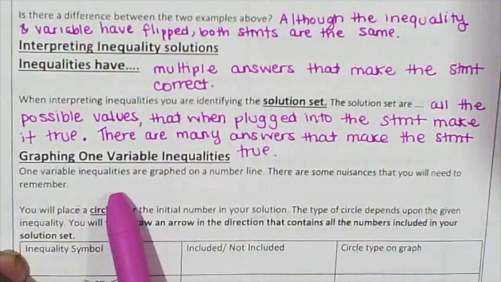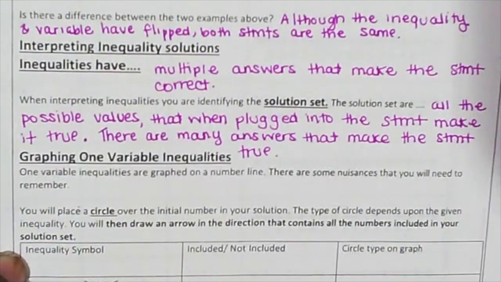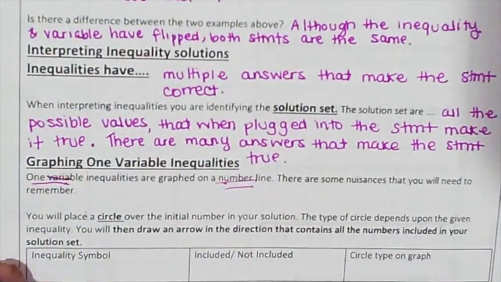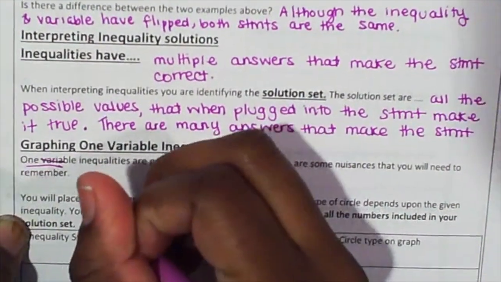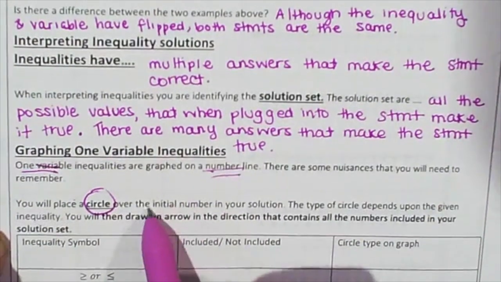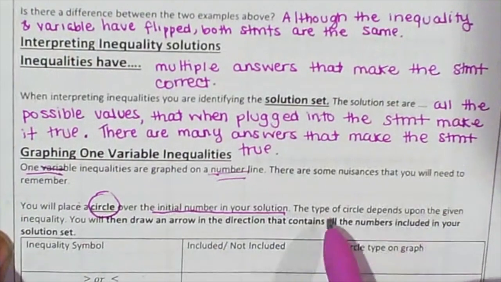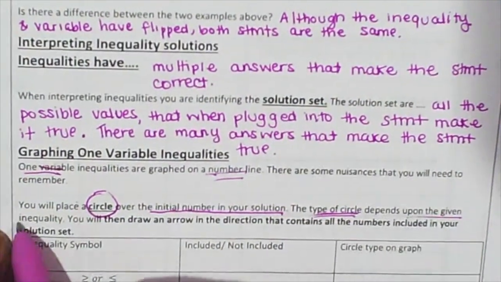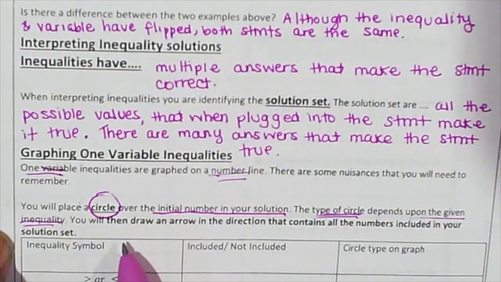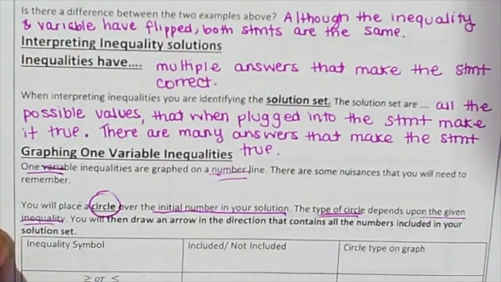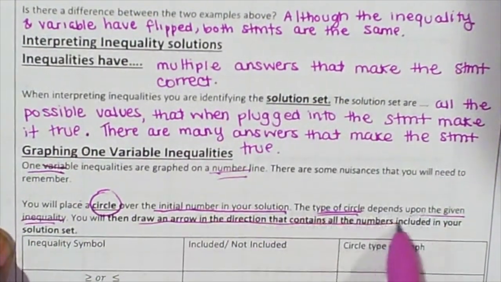Now, let's discuss what you'll need to know in order to graph one variable inequalities. One variable inequalities are graphed on a number line. There are some nuances that you will need to remember in order to do this successfully. You will first place a circle over the initial number in your solution. The type of circle you use depends upon the given inequality. You will then draw an arrow in the direction that contains all the numbers included in your solution set. This is super duper important.